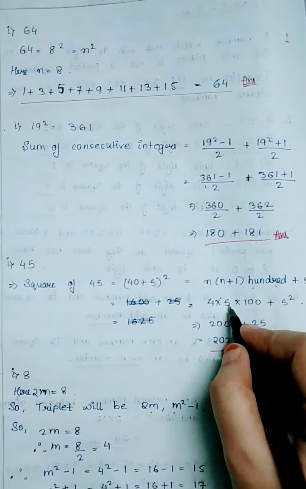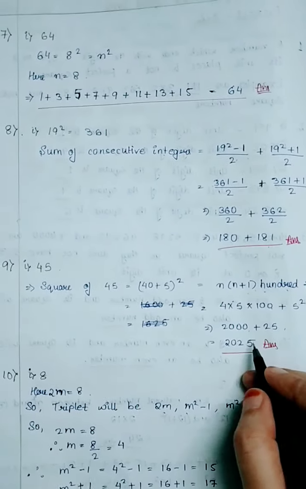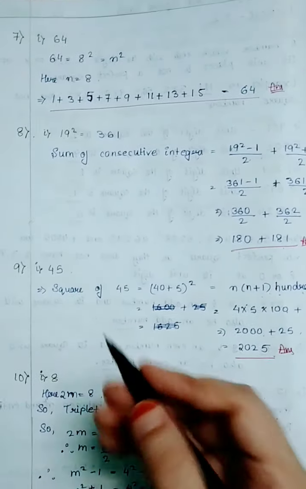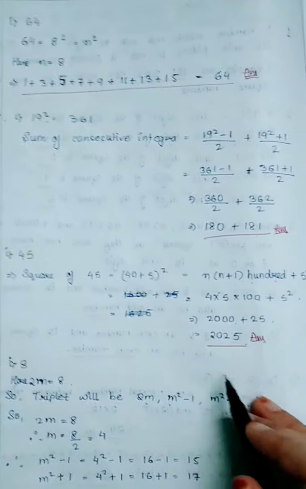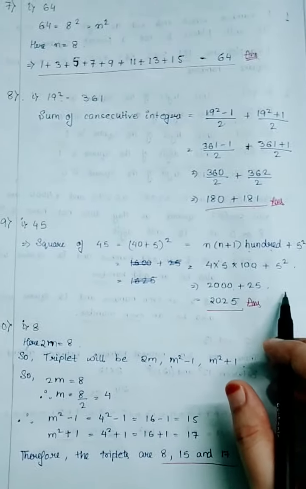The consecutive numbers are 4 and 5. 4 5s are 20. 20 into 100 is 2000. 2000 plus 25 is 2025. You can check by multiplying also: 45 into 45 will give you 2025 only. So this is the formula for finding it easily without calculating directly.